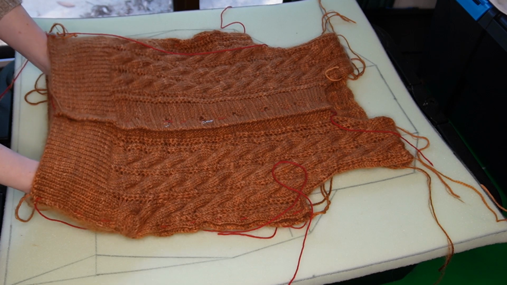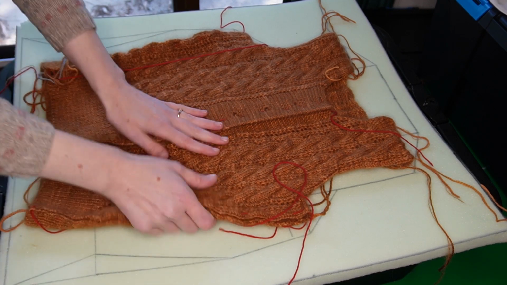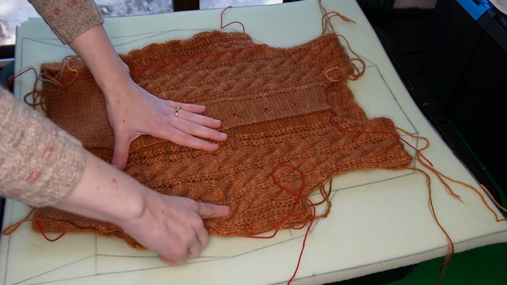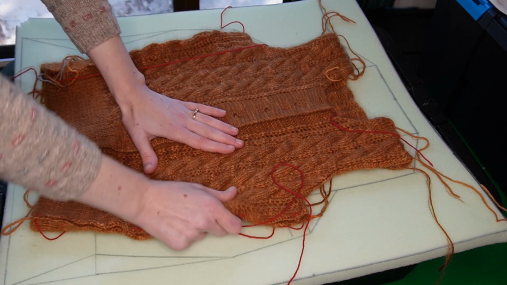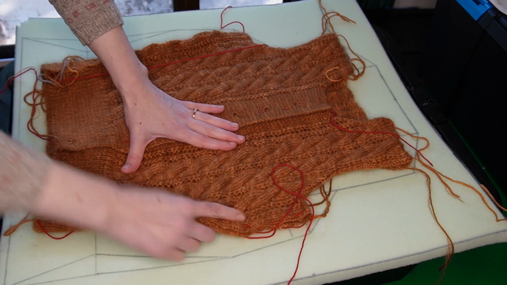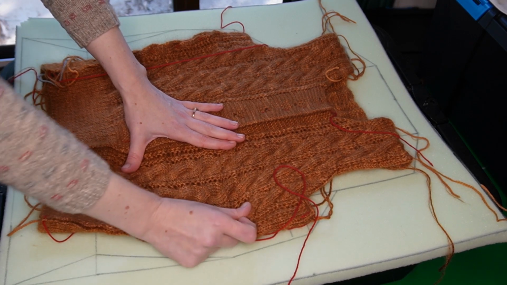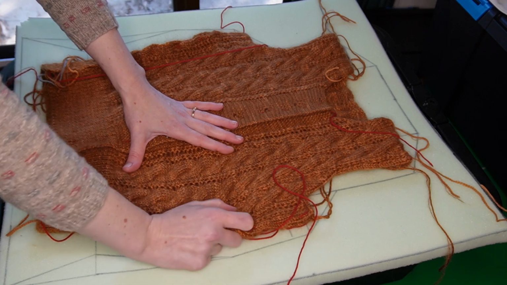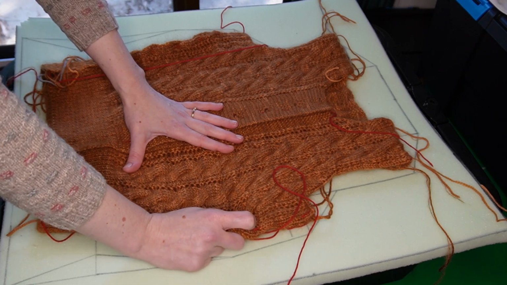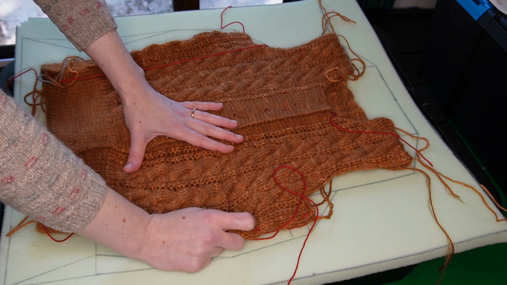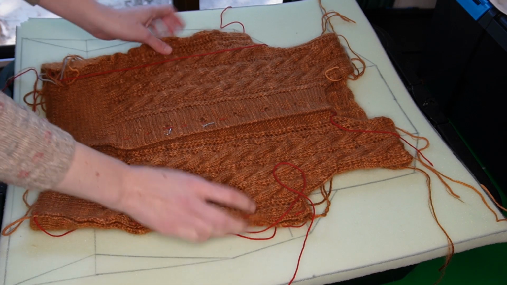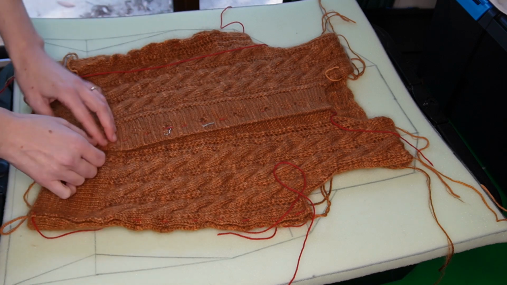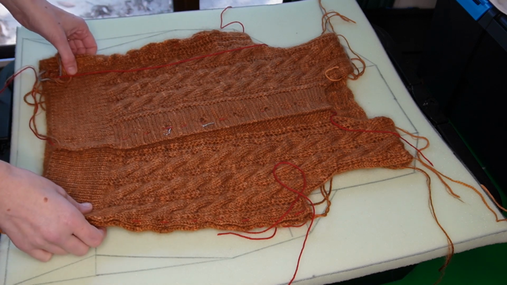When you measure your swatch, it really depends on how you've got the swatch aligned as to how the garment's going to fit, because when I measured my swatch, I actually opened it up a bit like this so that I knew how it was going to fit with the lace showing. But when you have a cabled garment, it wants to pull in again. So when it's resting, it ends up smaller than it's going to look when it's worn.